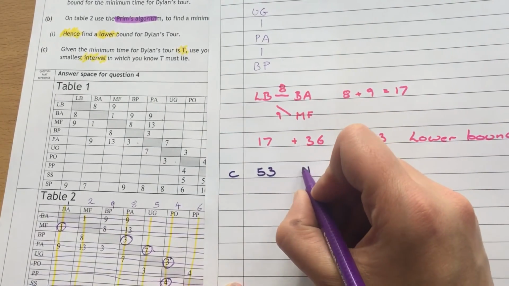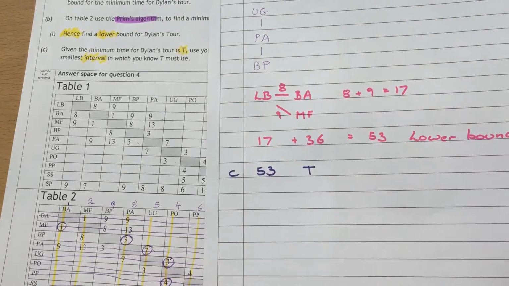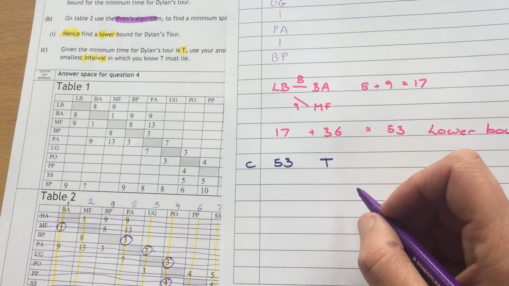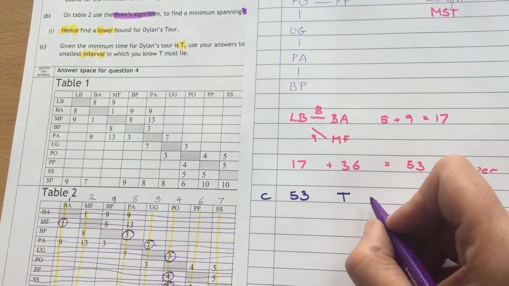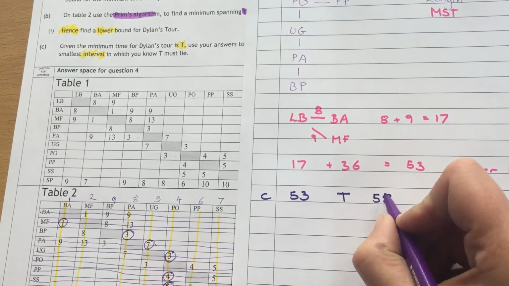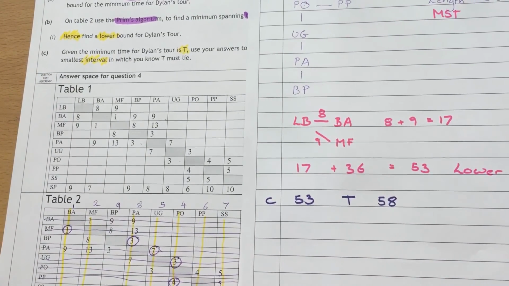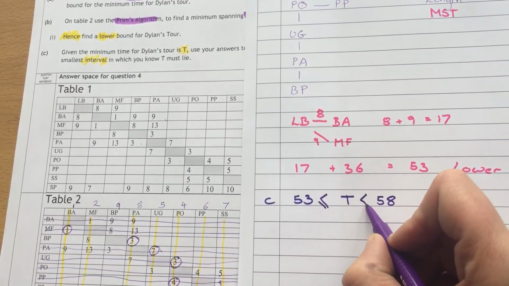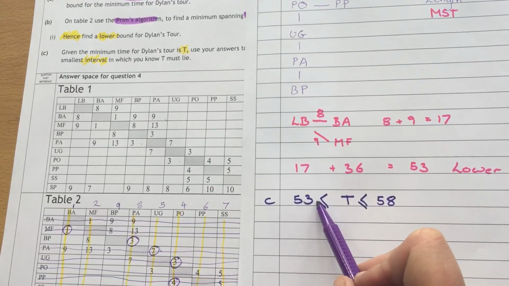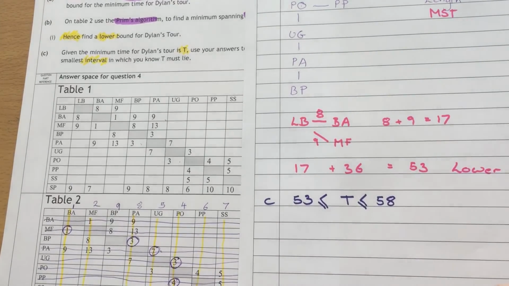We know that the tour is T, and we've got an upper bound from part A, and that was 58. So we know that T lies somewhere between these two things. So we're going to have to put in the inequalities, and the small end of the inequality goes with the smaller numbers, and the big end goes towards the bigger numbers.